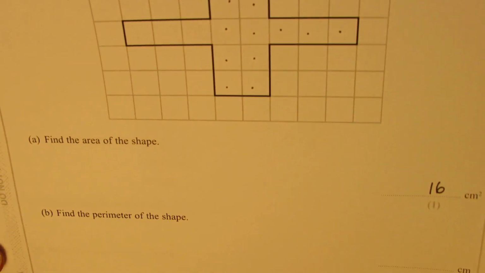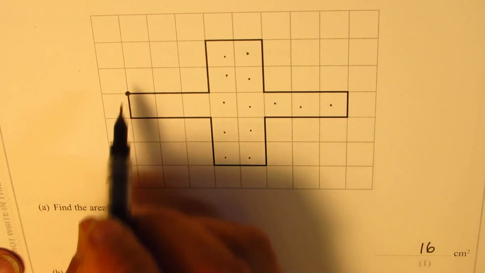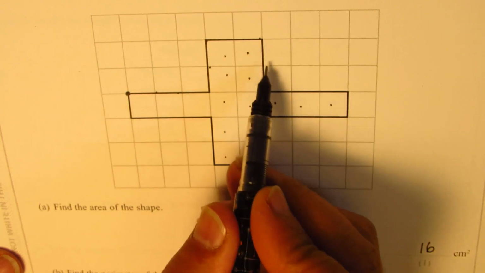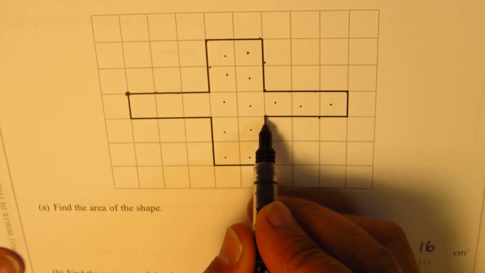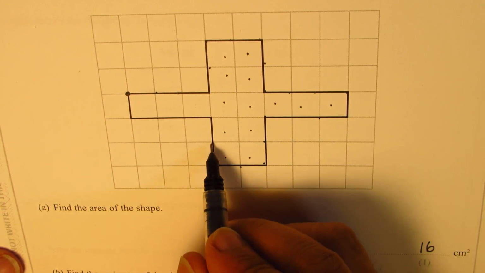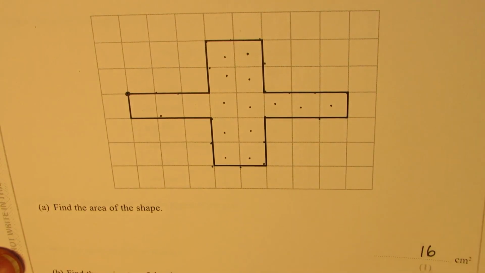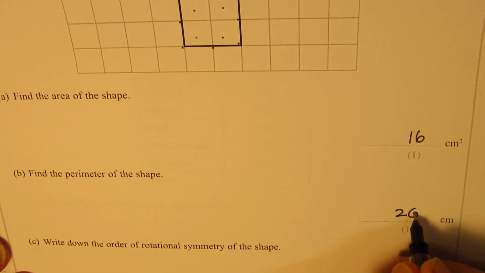Then we need to find the perimeter. That means you start from a point. Let's say you start from here, right? So go 1, 2, 3, 4, 5, 6, 7, 8, 9, 10, 11, 12, 13, 14, 15, 16, 17, 18, 19, 20, 21, 22, 23, 24, 25, and 1 more, 26. So write down your answer, 26, at the given space.